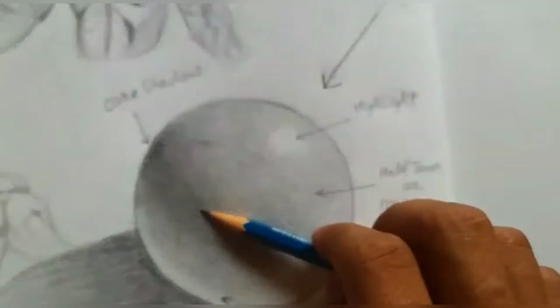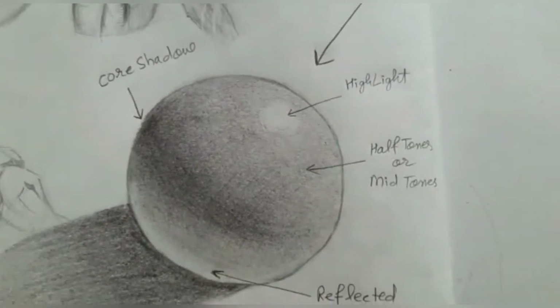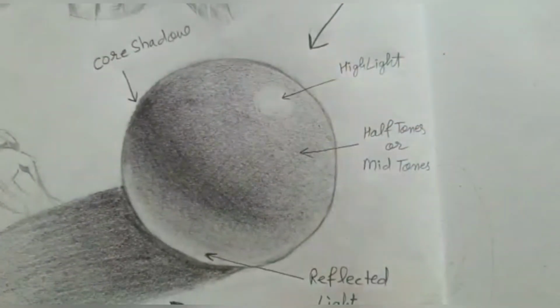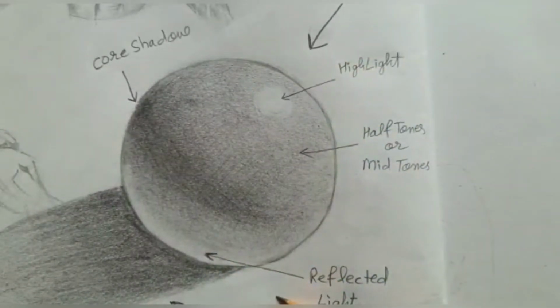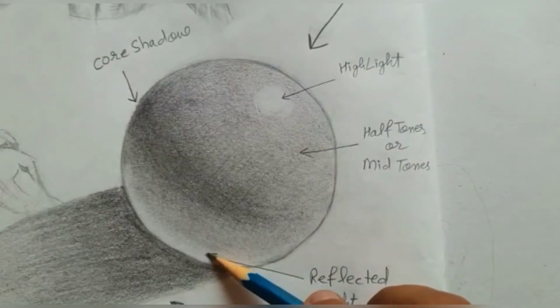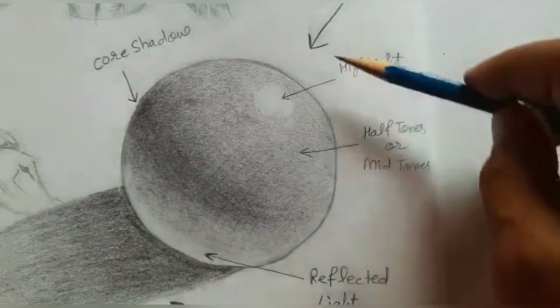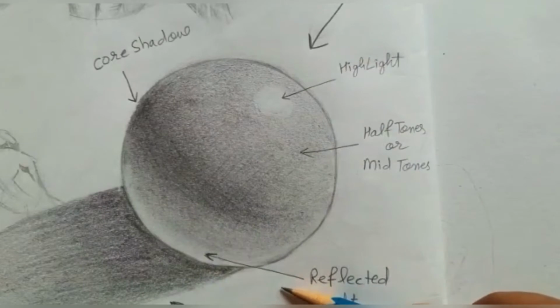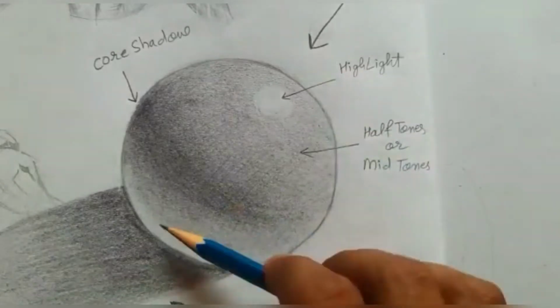As we go down, these are also shadows, and here we can also see some reflection as the light hits the ground and then bounces back to the object. These are the bounce back lights, called reflected light. It is the reflection of the light hitting the surface, going to the bottom of the object. Sometimes you can clearly see this in any photo. You can call it rim light.